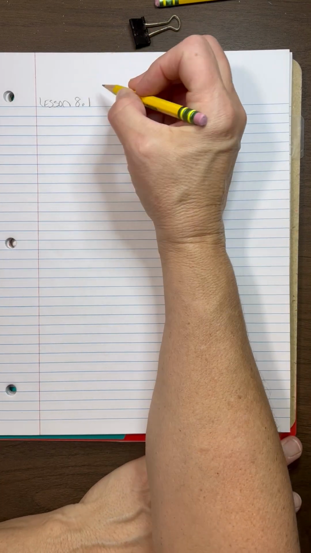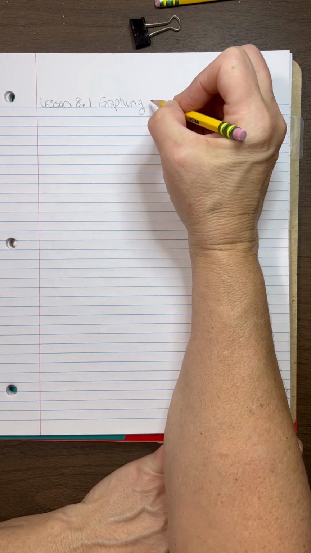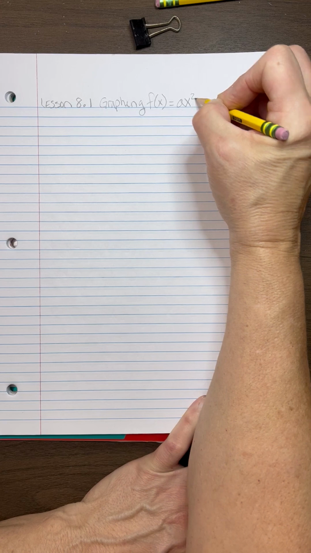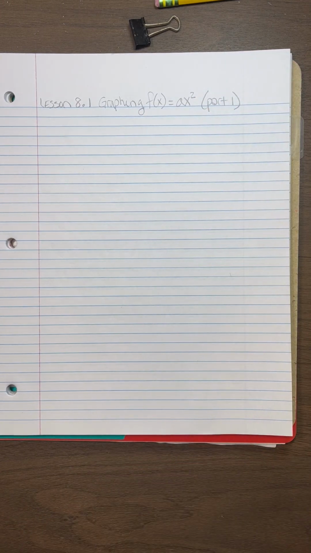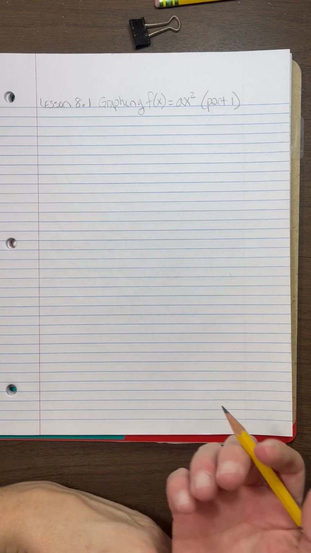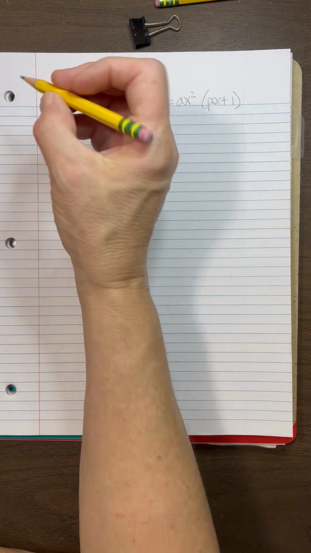Lesson 8.1, graphing f of x equals ax squared, part 1. Okay, so now we're going to look at quadratics, and we're going to specifically look at the things that we need in order to graph them.